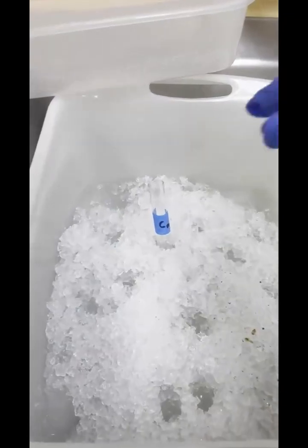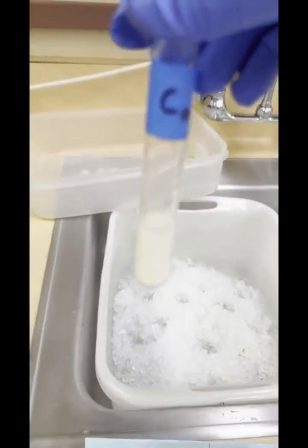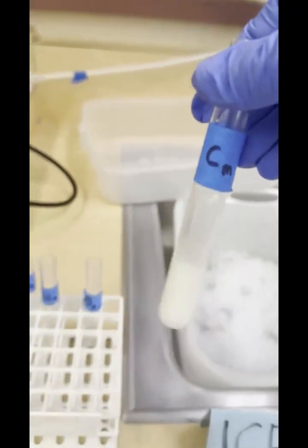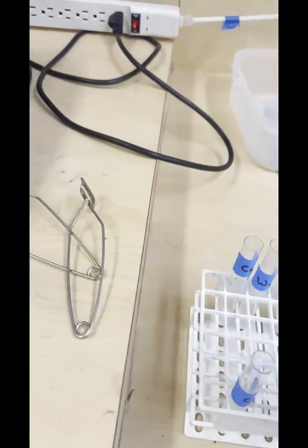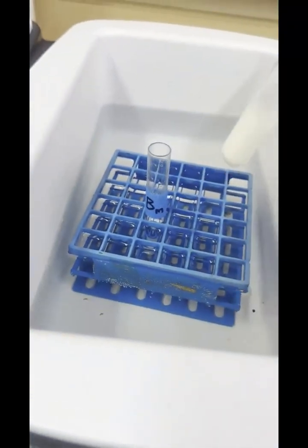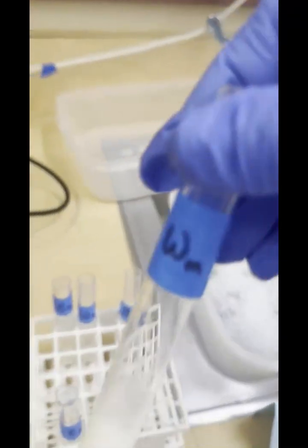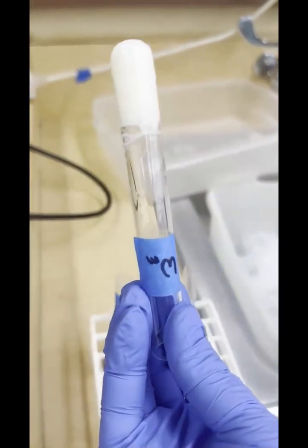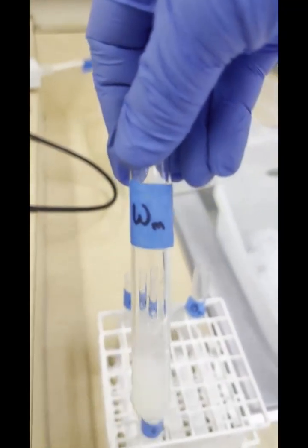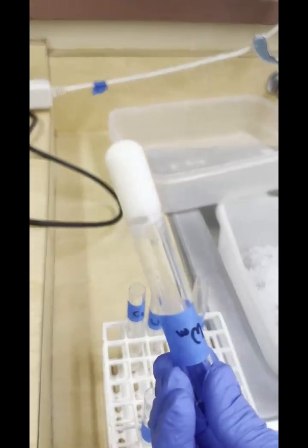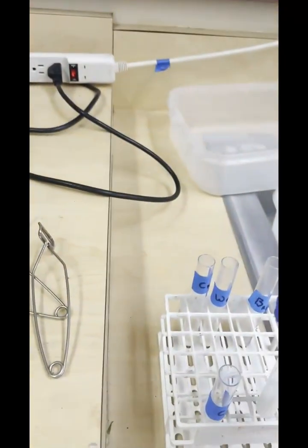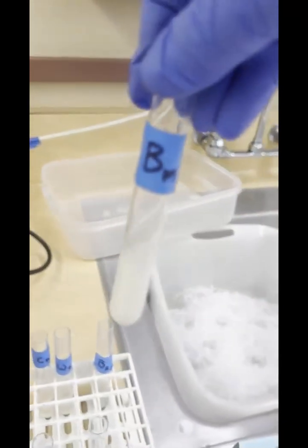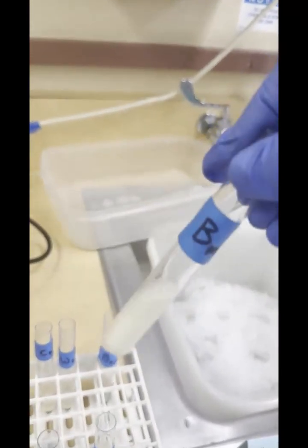Okay, let's collect our test tubes. So this is the cold rennin. You can see it's pretty liquidy. Right. And let's look at the warm. So this is our warm. And it's pretty solid. This is pretty much cheese. Right. And then our hot, our boiling, pretty liquidy as well.